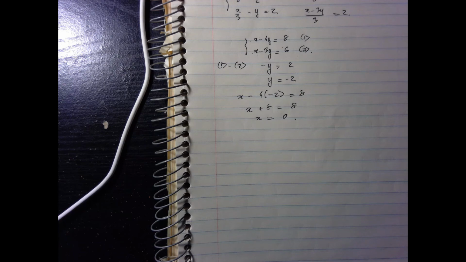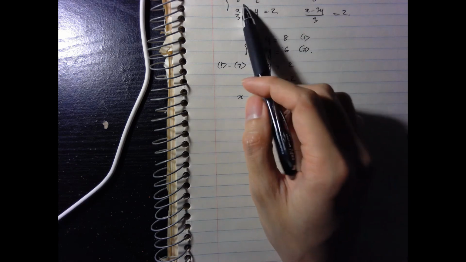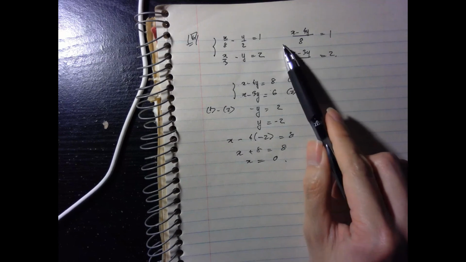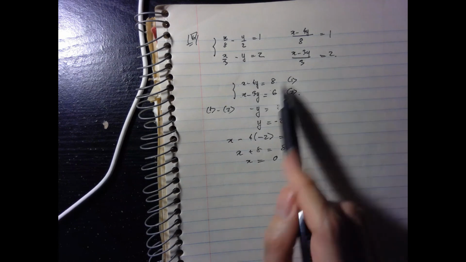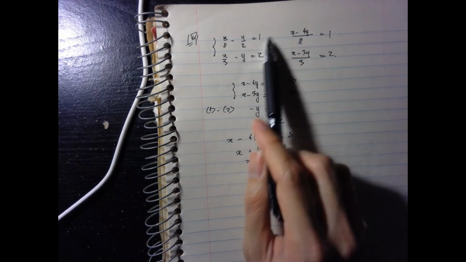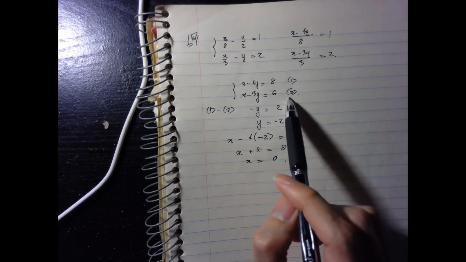For the number in the textbook, they also have fractions. So if you do it the same way as I showed you over here, you should get the answer. First step is you have to find the least common denominator. Then you just multiply both sides by the denominator to bring the fractional system into standard form.